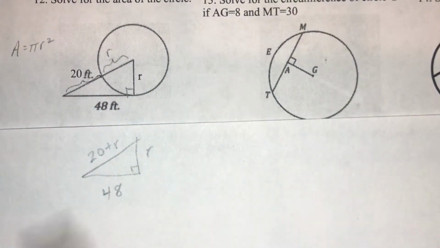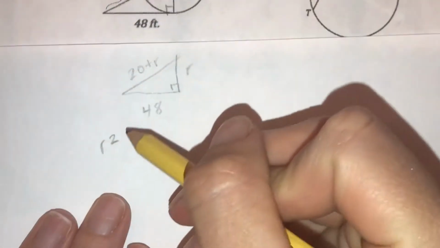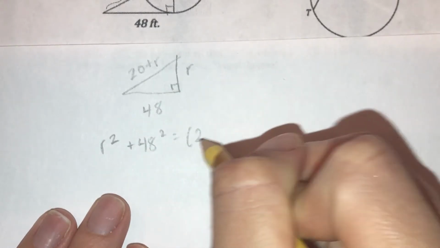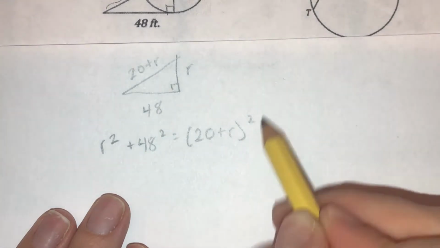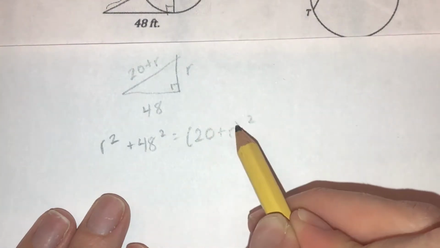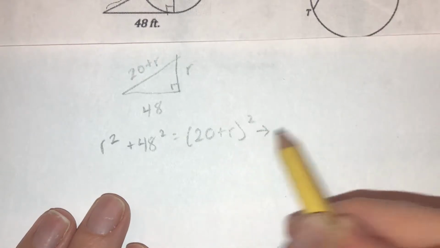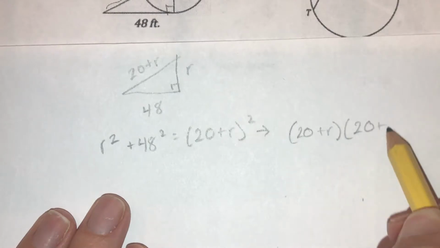And then I'll just work out the Pythagorean Theorem. So that's going to be R squared plus 48 squared equals 20 plus R squared. So the most common mistake that I'll see here is people trying to distribute the squared and forgetting that they actually need to expand this binomial and multiply it out completely.